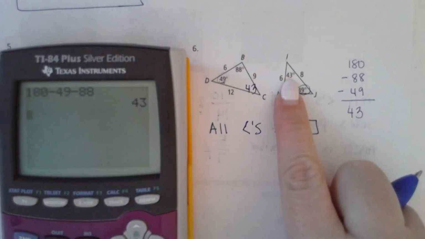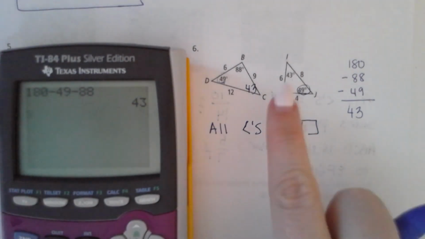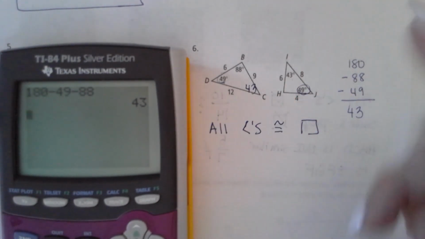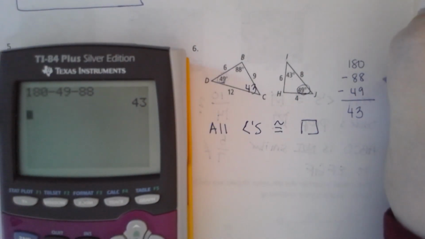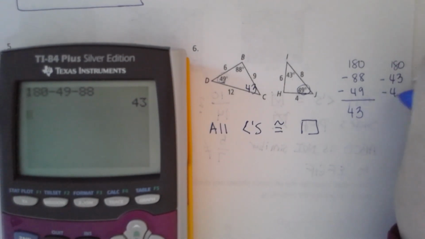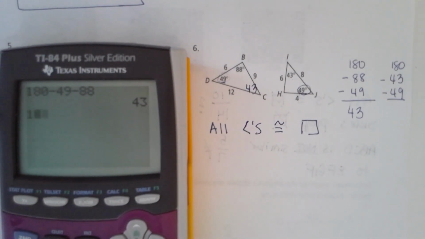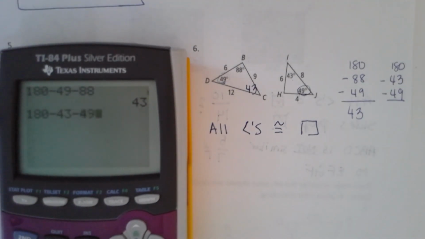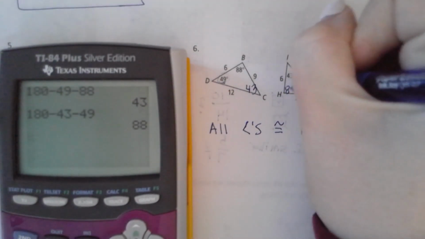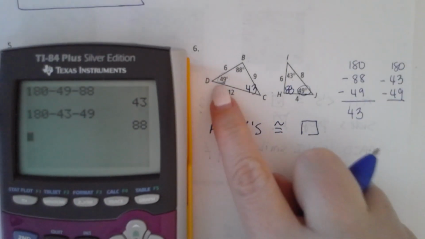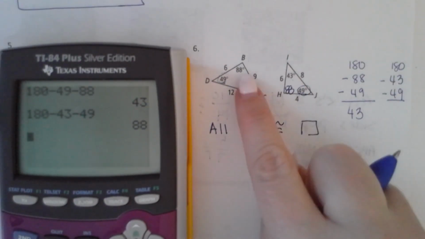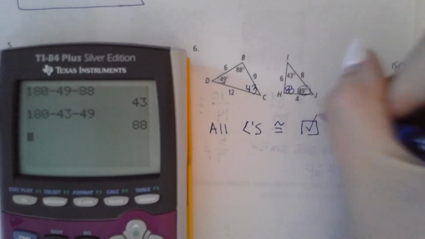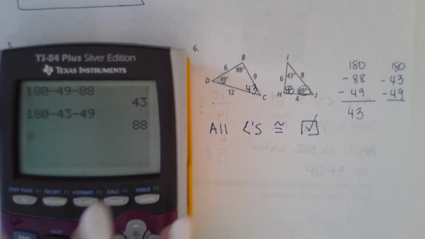Well, now 43 matches with 43, so that's a good thing. Now let's figure out what angle H is. So we're going to do the same thing. 180 minus 43 minus 49, and see what we get. Okay, we get 88. So now look, 49 and 49, 43 and 43, 88 and 88. So all the angles are equal.